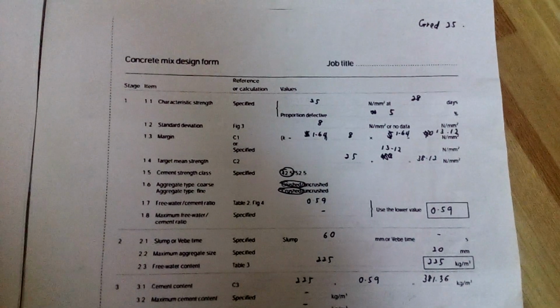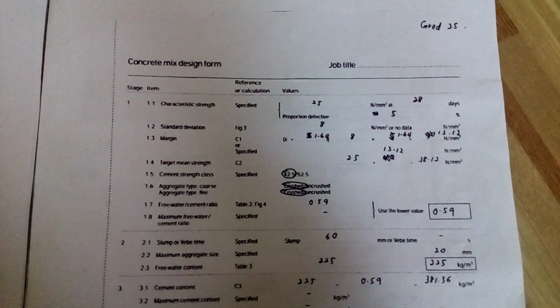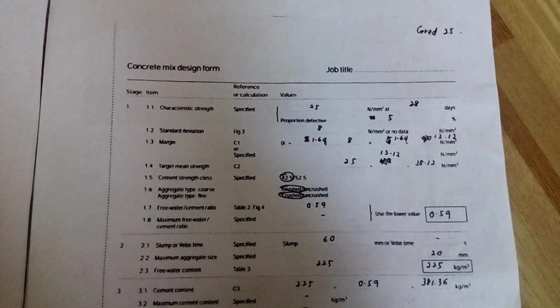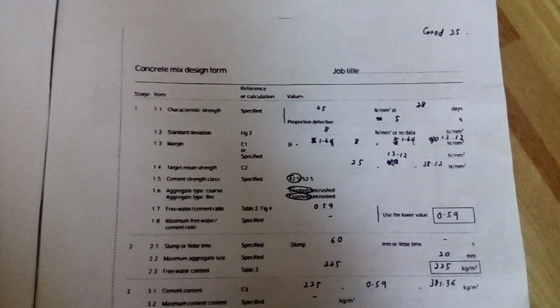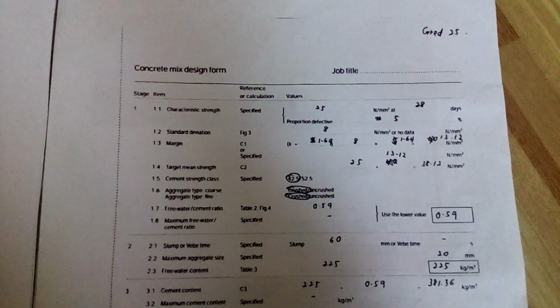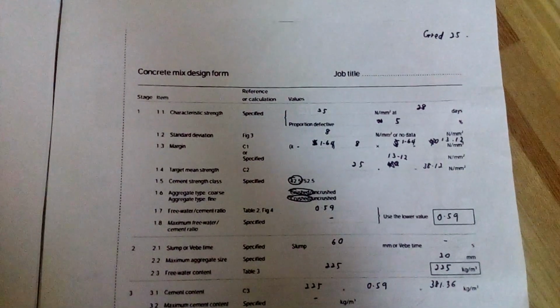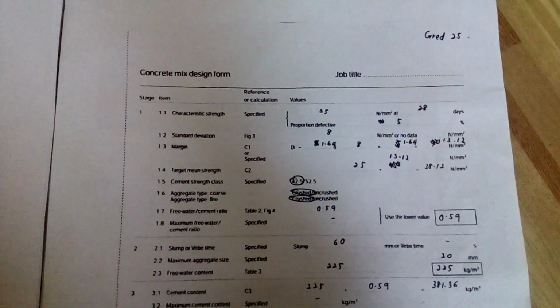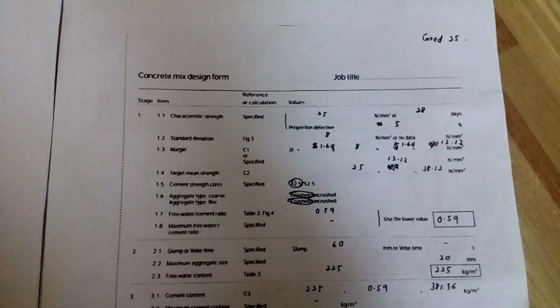So, concrete of grade 25 with 0.59 water cement ratio is designed as our control specimen. With 5% proportion defective, our target mean strength for concrete becomes 38.12 from 25 Newton per millimeter square. We use crushed type aggregates for both fine and coarse aggregate, while our cement strength class is 42.5.